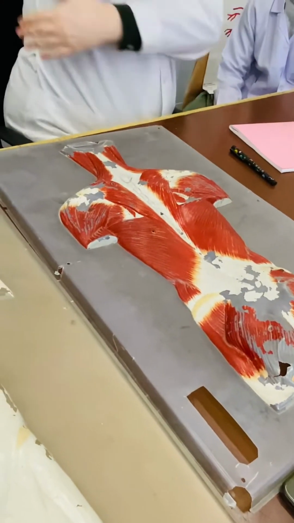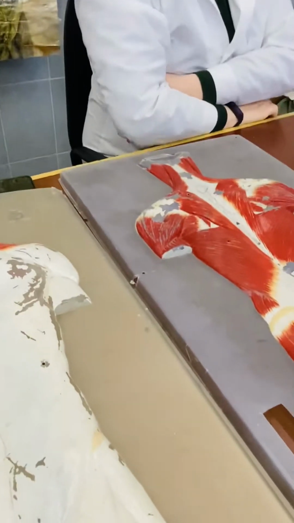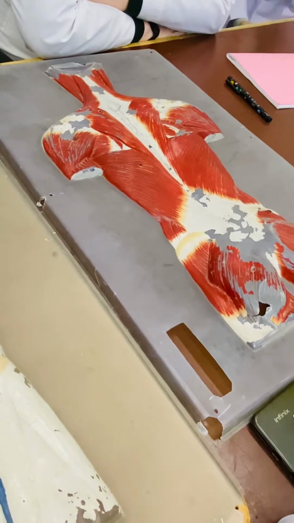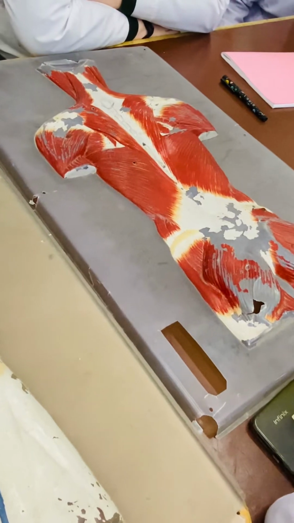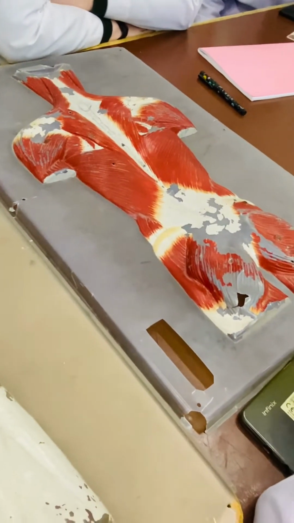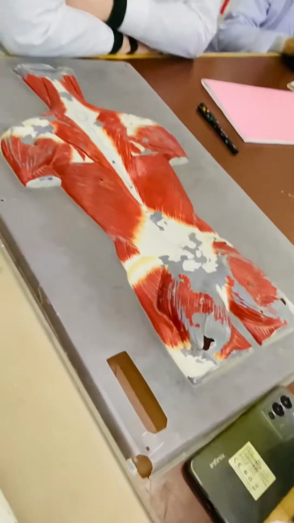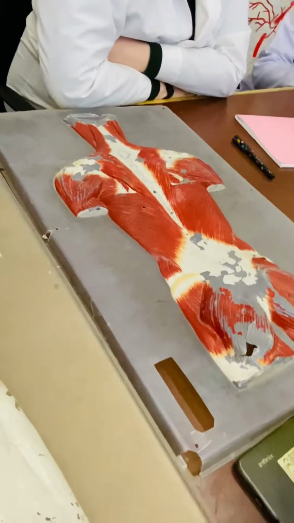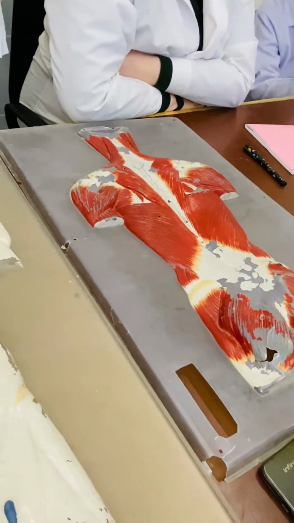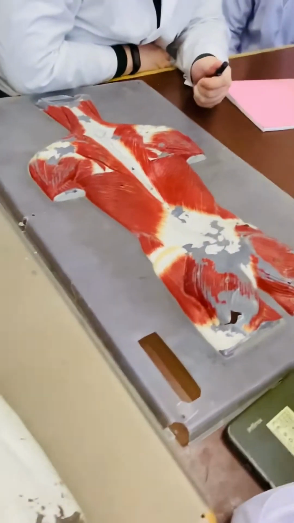These muscles can be easily found in this part. So when you raise your hand, it is the latissimus dorsi. It will form the posterior wall of the axillary cavity, axillary fossa. And I suppose if you have seen some bodybuilders, sportsmen, they have these wings on the side.